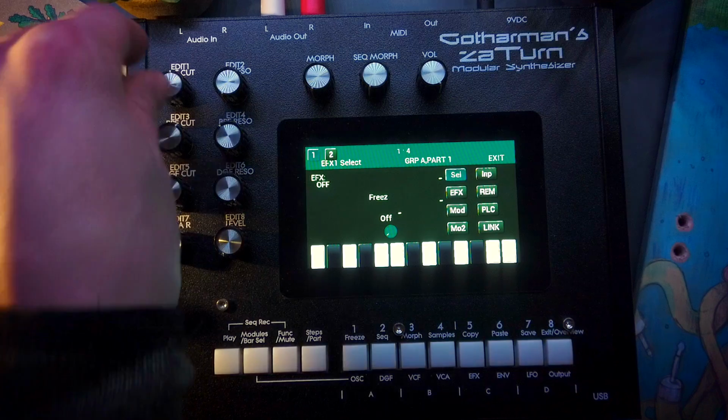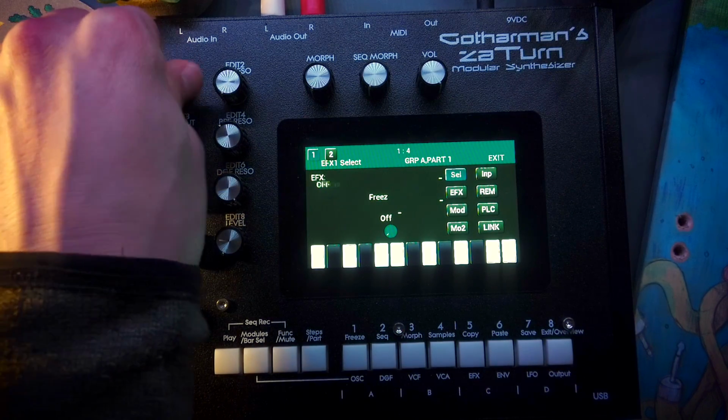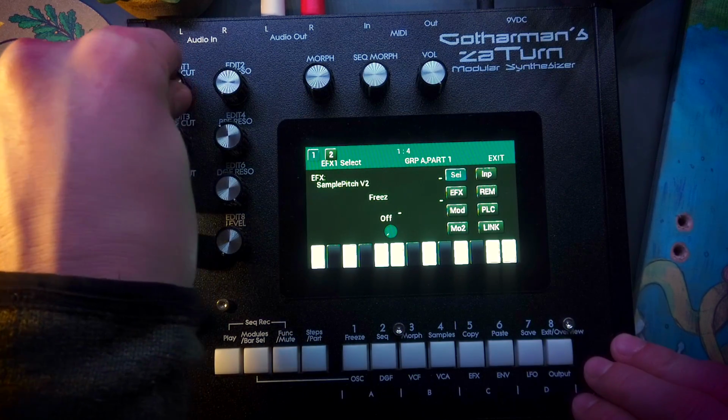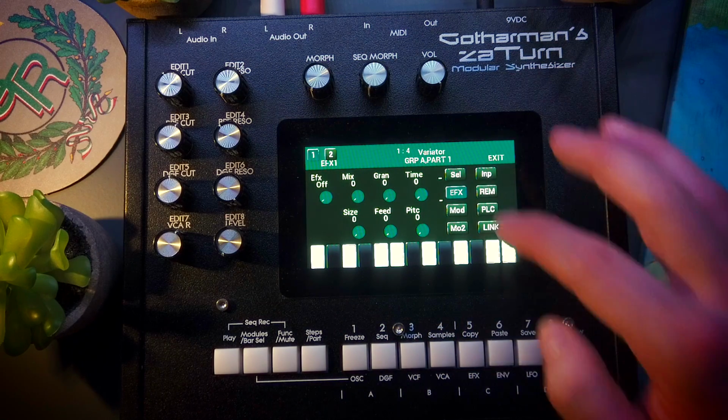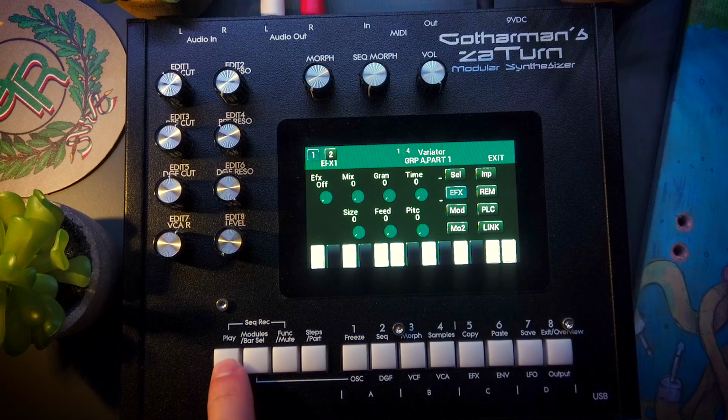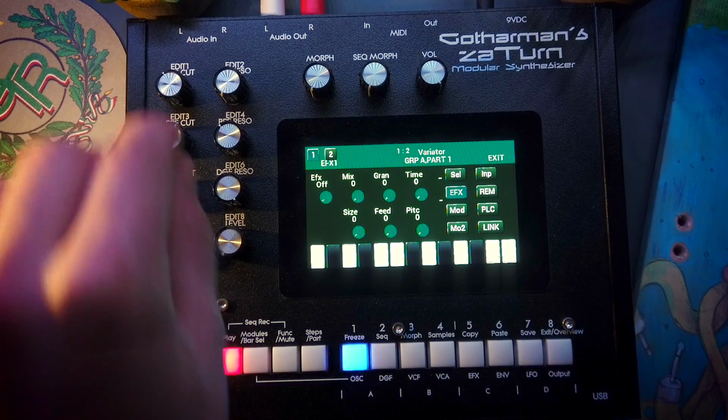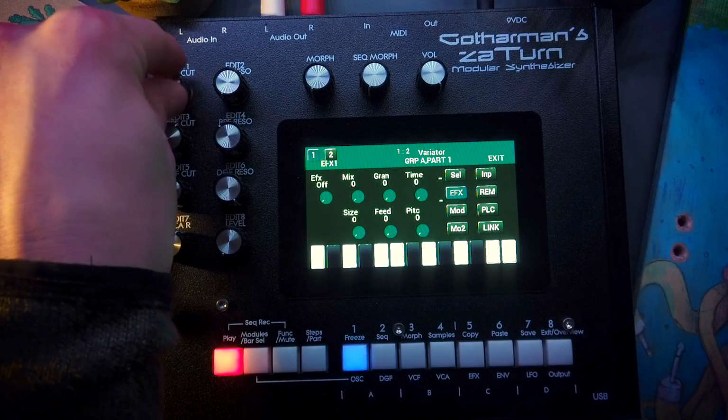And now on the select screen, we can select one of many different effects. And let's choose the variator, which is a granular effect. On the effect screen, we can set that up. And I'm just going to hit play so that we can hear something and hear how the effect can change our sound. First of all, we switch it on.